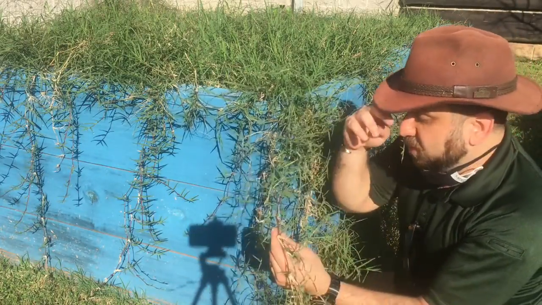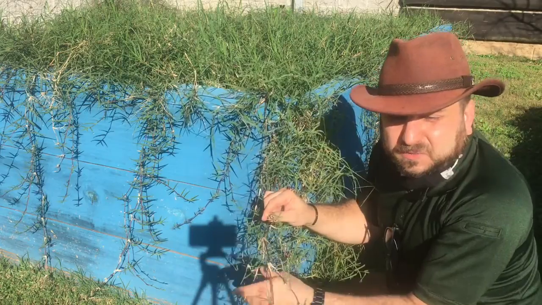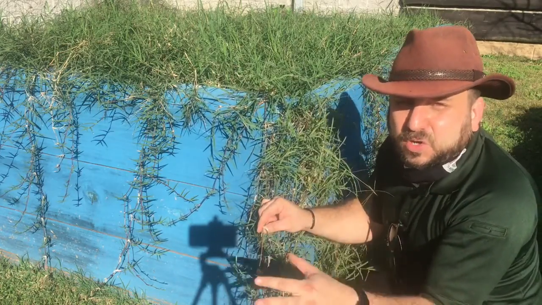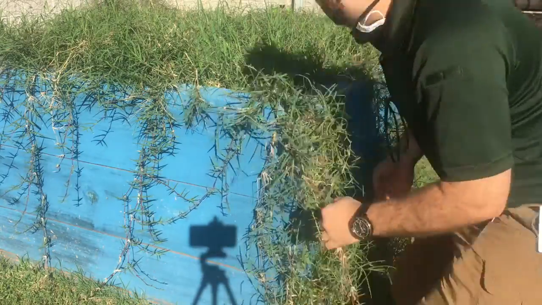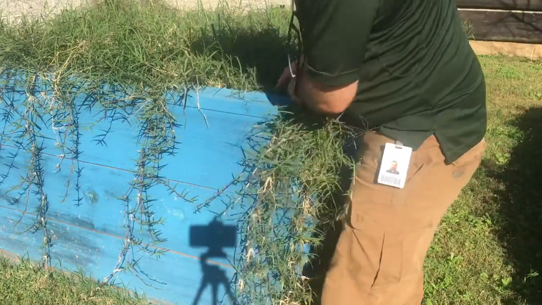This is called Bermuda grass, and it's very, very invasive. That means it spreads out and grows wherever it can. And there's not a lot that can stop it unless you stand there and pull it out. So let's see if I can pull some of this out. We can look at some of those roots.